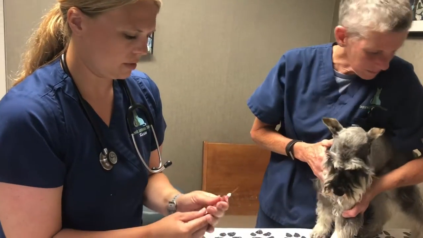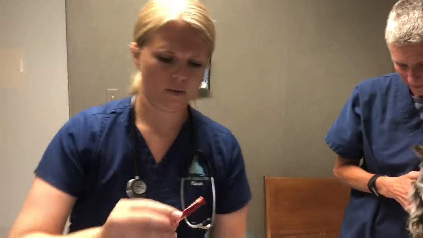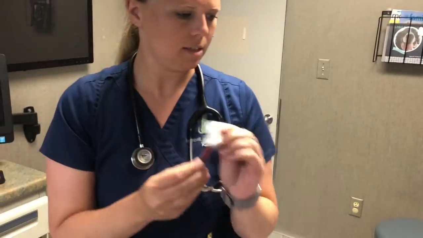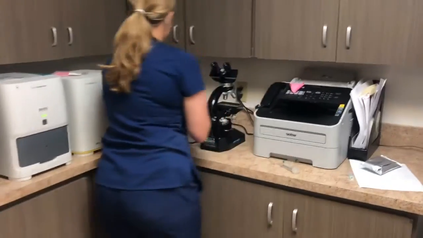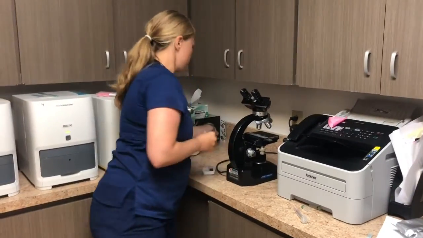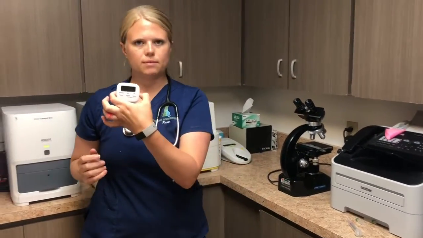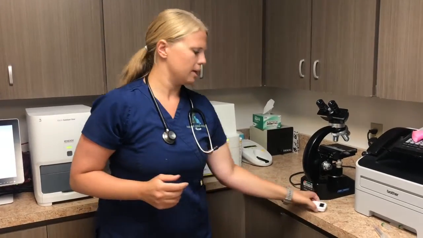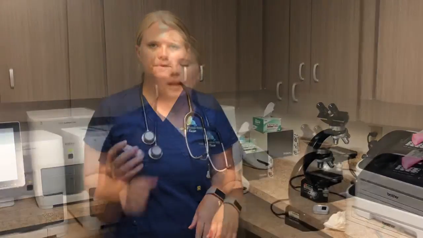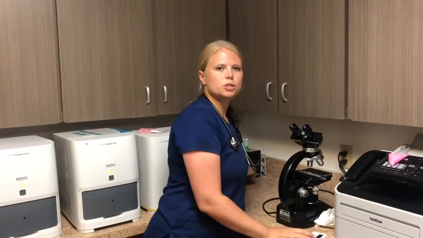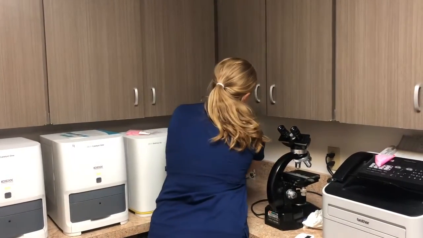Alright, I'm going to go ahead and just invert it once, wipe off a little bit of the excess around it, and replace it back in the incubator for about 60 seconds. I've got my timer going, and I'm going to come back and check and see if we've got a clot. And now that we are just about at the 60-second mark, I'm going to take my tube and invert and see if there is an active clot.